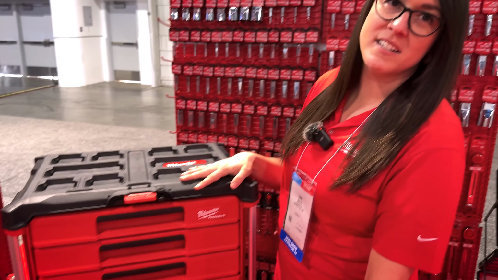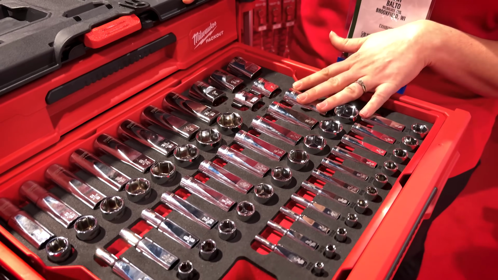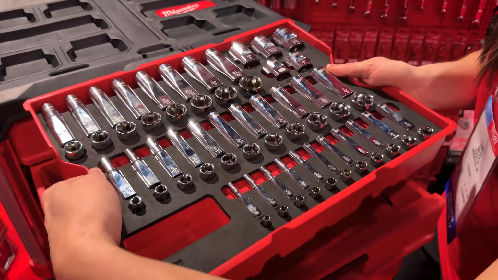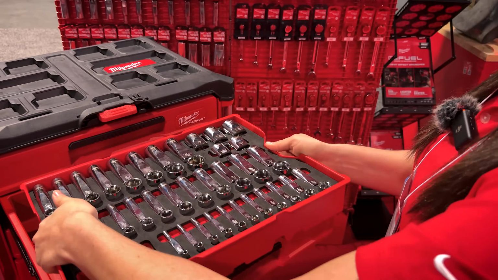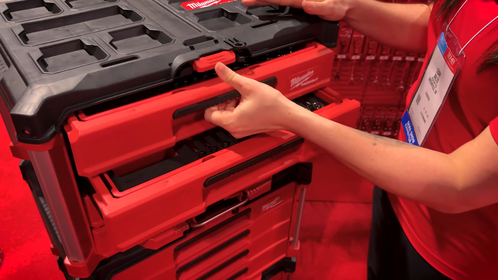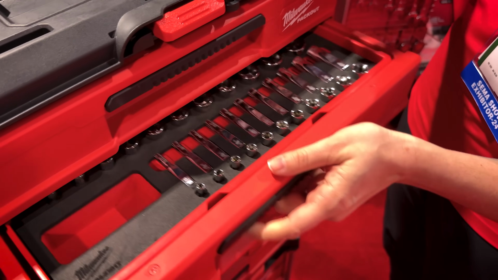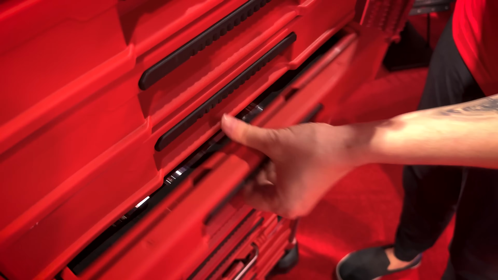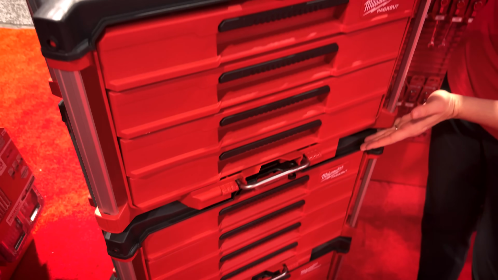So here we have our 366-piece Master Mechanics hand tool set in our pack-out system. Every single drawer is going to have a durable EVA foam tray that is reinforced with a molded base, and also has some carrying points where you're able to lift it in and out of the drawer, making it very portable. The way that we've organized this is you have all of your metric sockets up top. You have 1/4, 3/8, and 1/2 inch drive. You've got your standard, bit sockets and impact sockets here, and then your ratchets and extensions are in the bottom drawer here. We're selling this stack of 4 as its own kit as well.